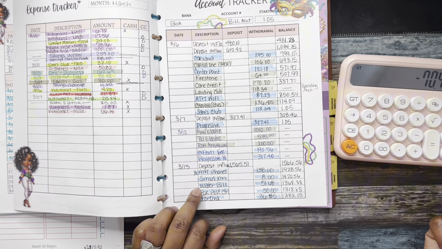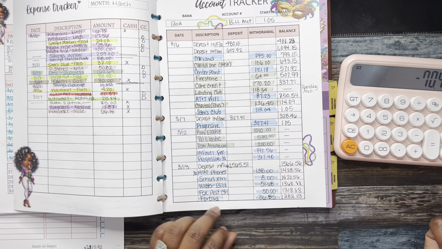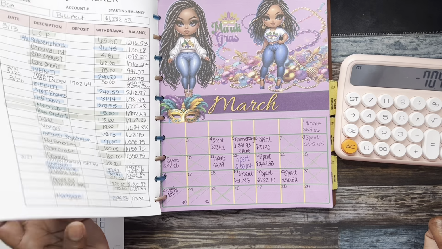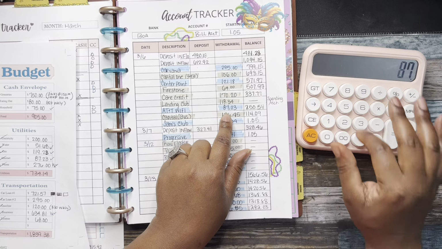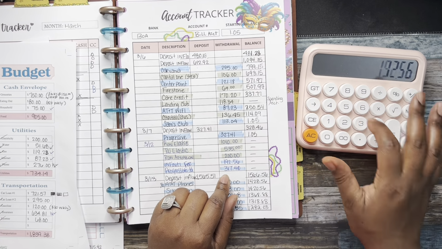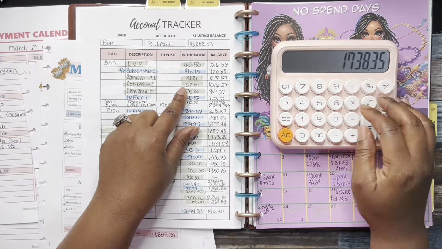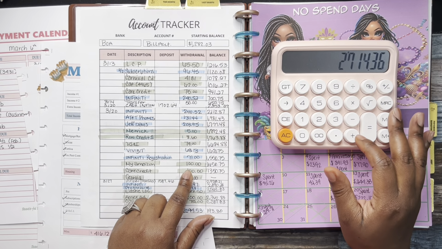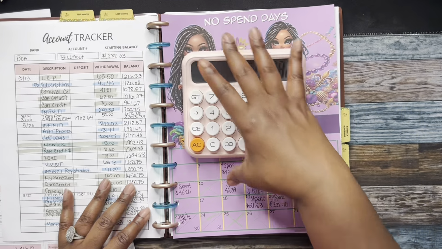This is just monthly bills, utilities, and things of that nature. Let me make sure I added that right. So we have 295, 121.18, 87.23. Yep, that's right.